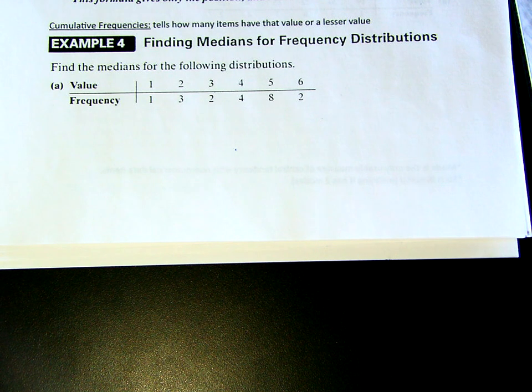And so there's always some missing information that I try to present while I'm doing the lecture so that you know exactly what this problem is asking you. This one says we're going to find the medians for the following distribution. And we are not given much information whatsoever.